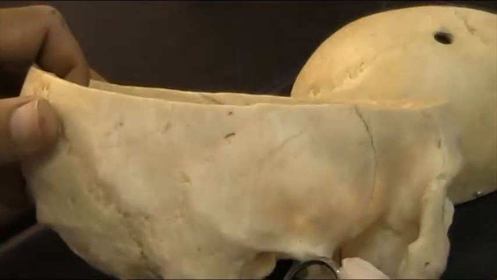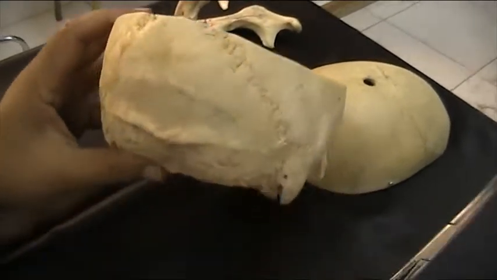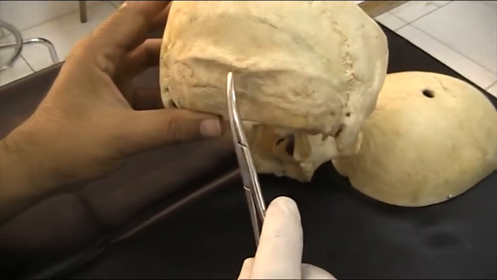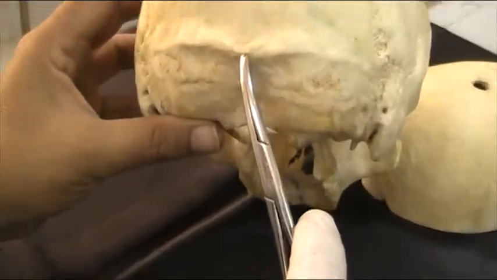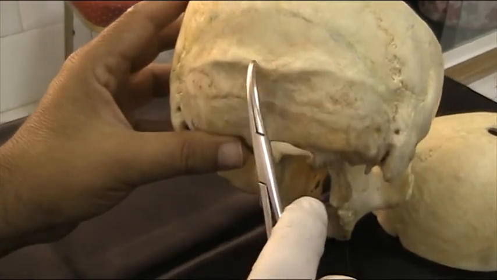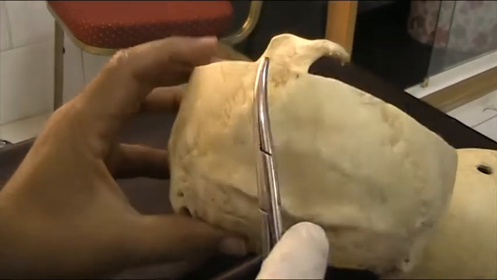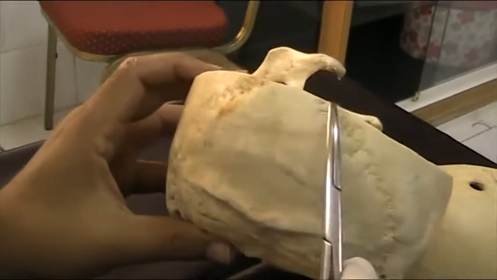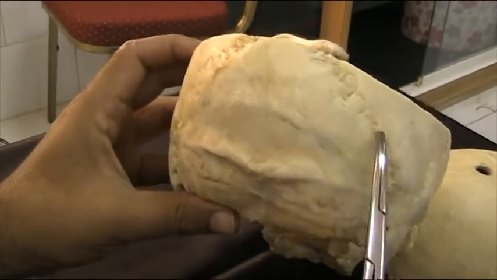If I look to the back here, I'll find this is the external occipital protuberance, and this is the superior nuchal line, and this is the lambdoid suture, part of it.